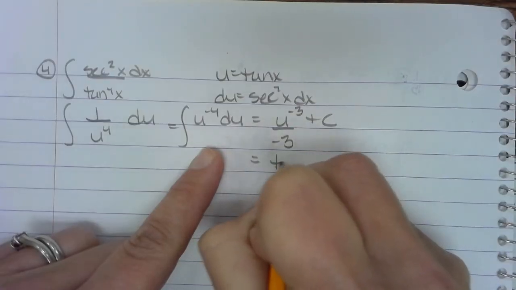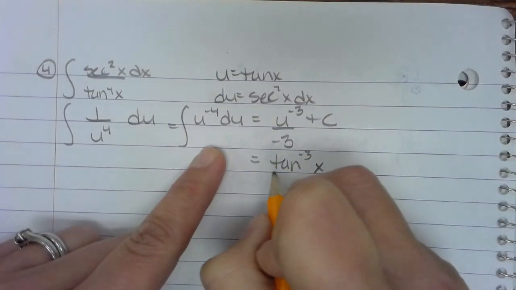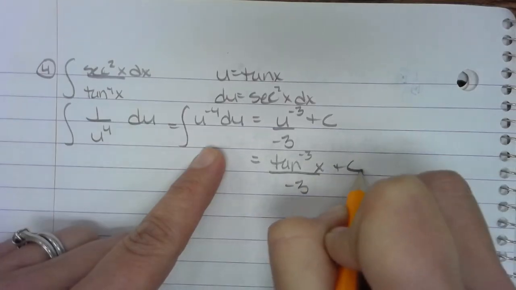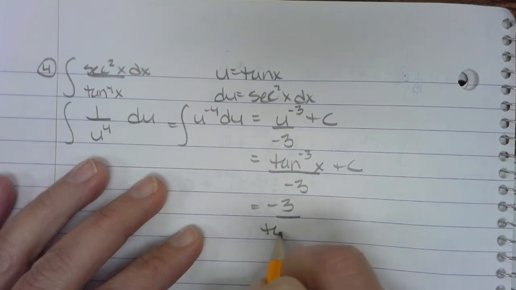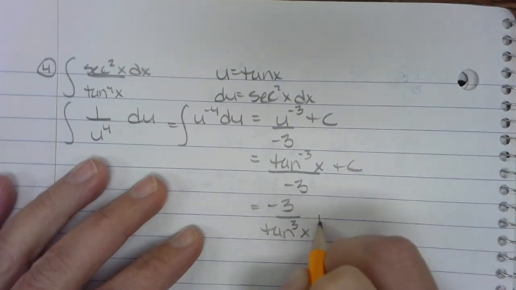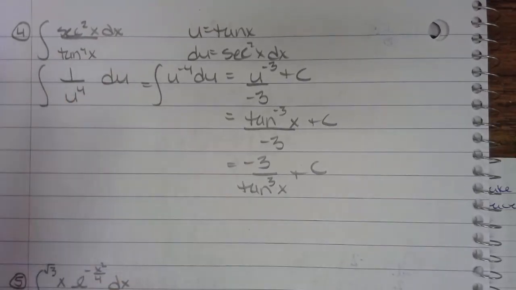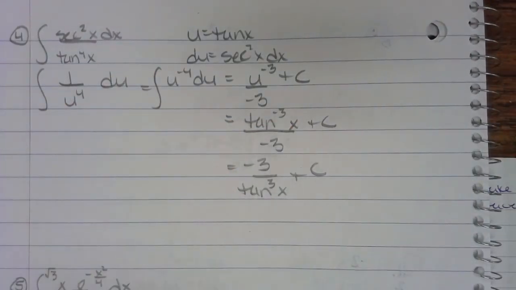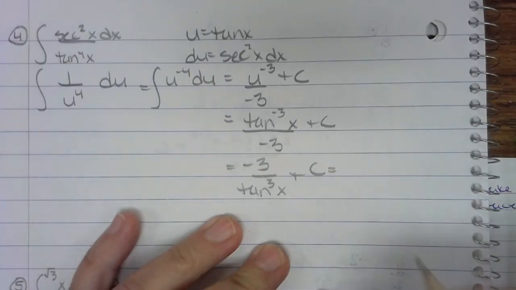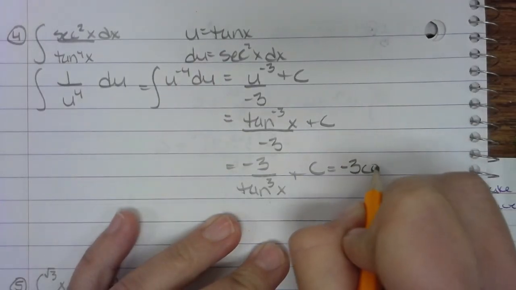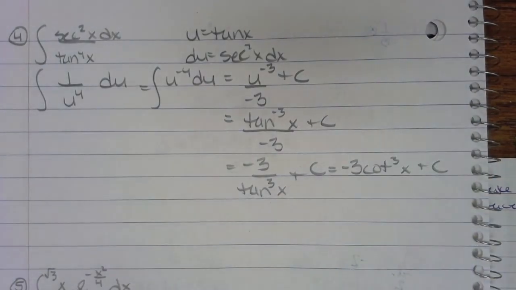So this is going to be tan to the -3x over -3 plus c. You can change this so it's -3 over tan cubed x plus c. Also realize this answer can actually change. You can leave it like this, but if it's multiple choice, 1 over tangent is cotangent, so this is the same thing as -3 cotangent cubed x plus c.